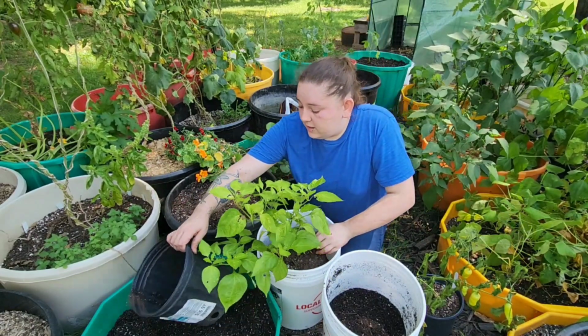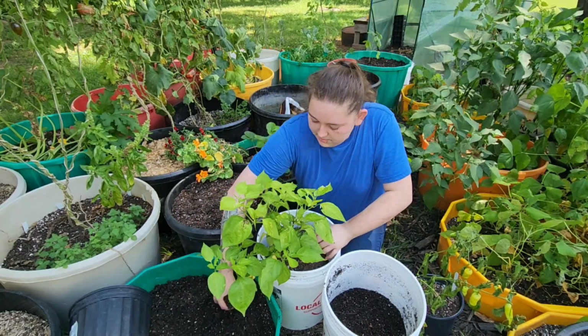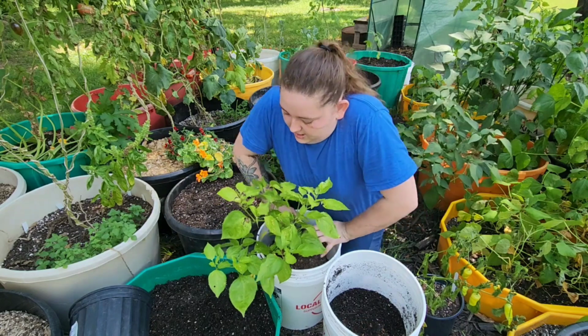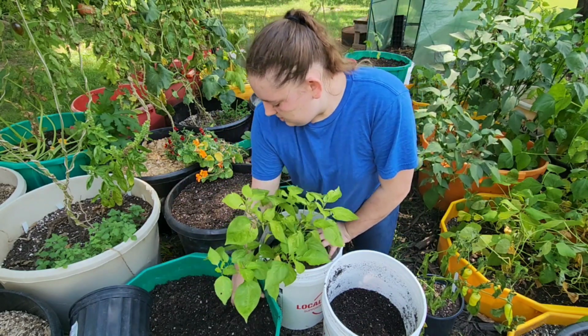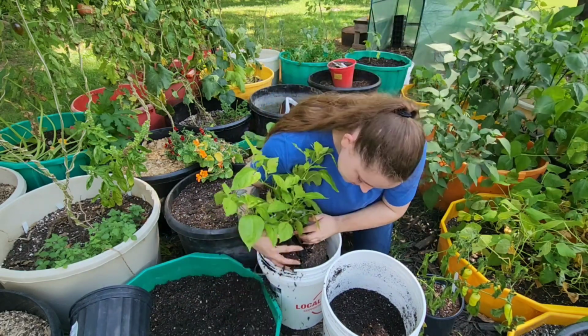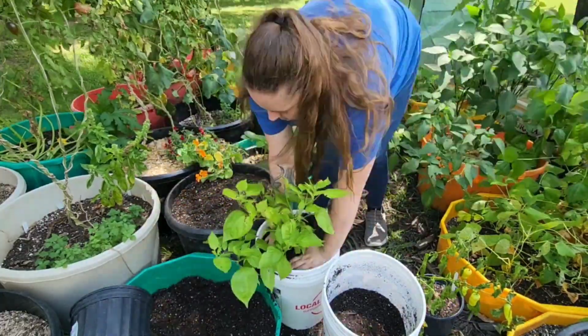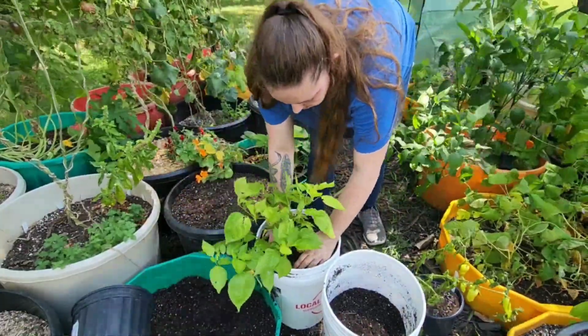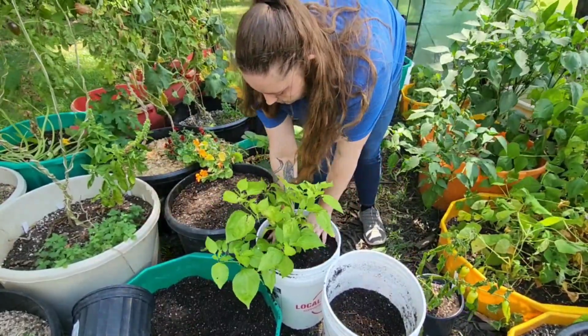I am using used soil to do this, but as I said a bit ago, I am going to be getting some liquid fertilizer in the mail today, so I will feed these with liquid fertilizer. And now that they're in larger containers, they can also get mulch on top of them so they don't dry out as fast.